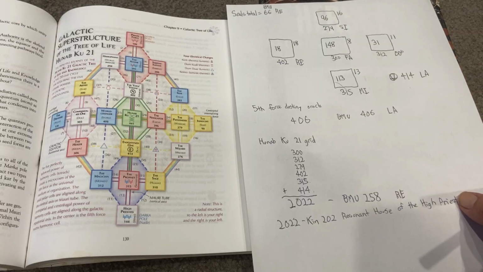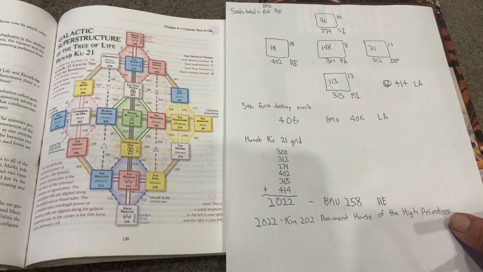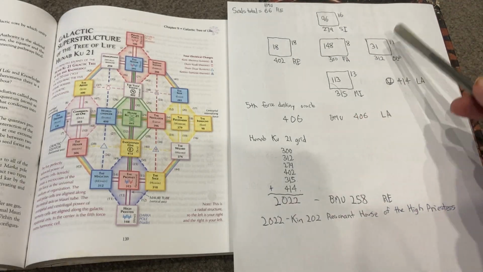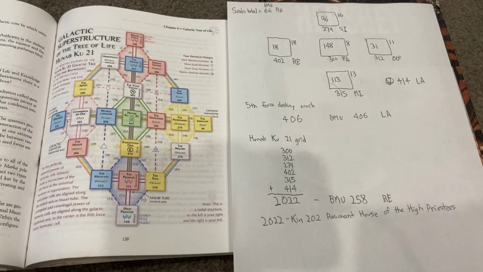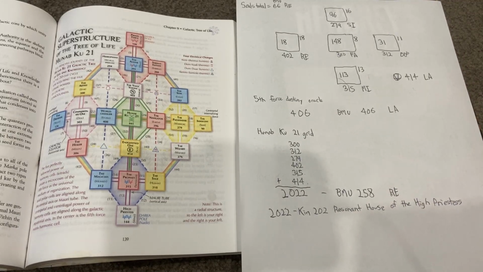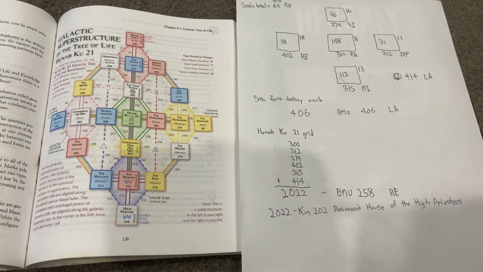And so that is your hunab 21 grid and the 5th Force Destiny Oracle. So in some lines, I like to recite the signatures of these a little in this moment. I guess I could do that in a moment. Here, we're going to go like this. We're going to find the archetype for today. I'm going to read that out.